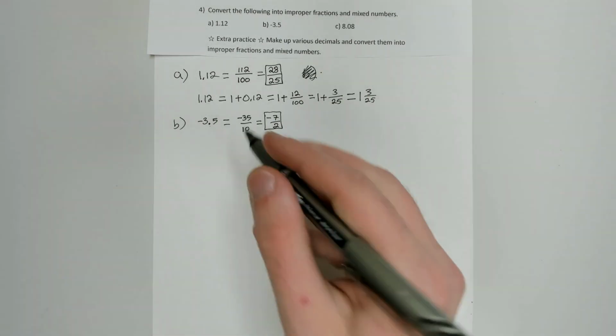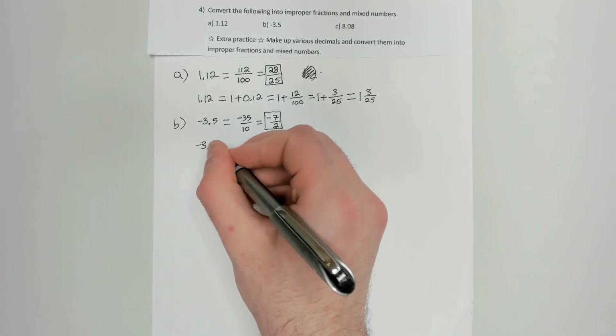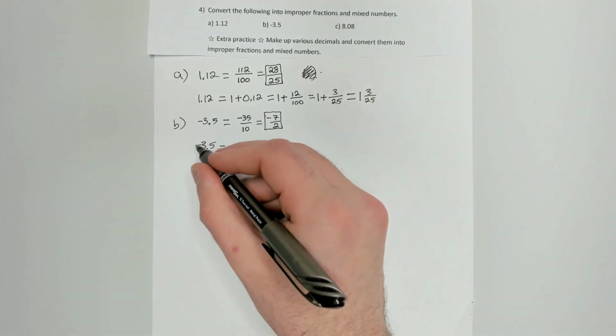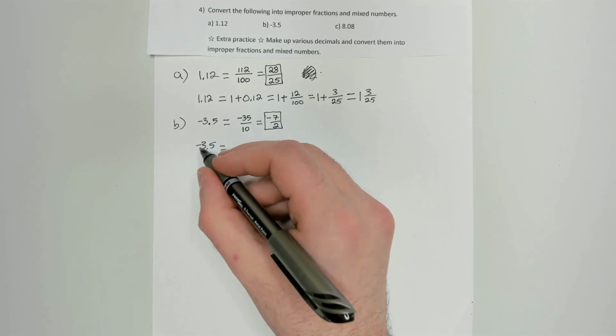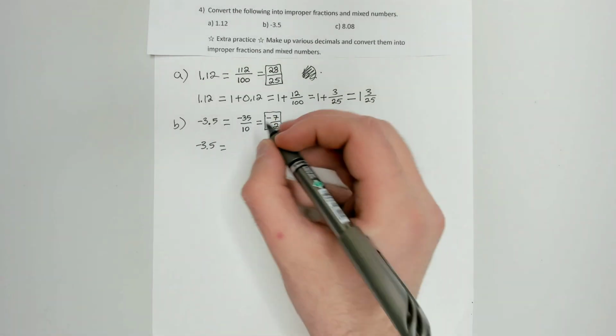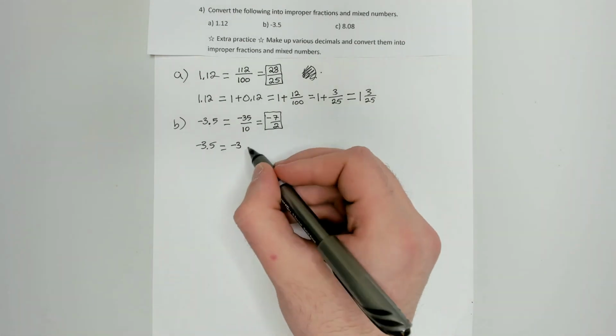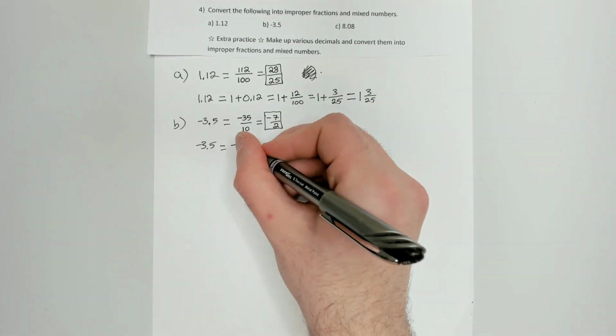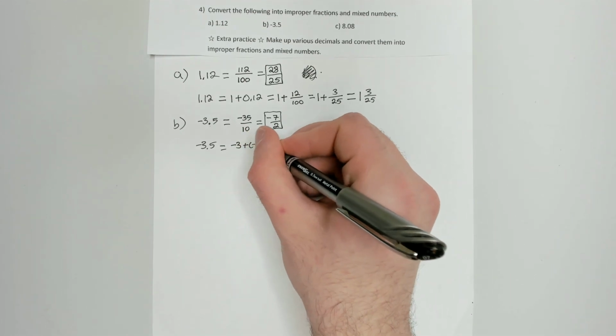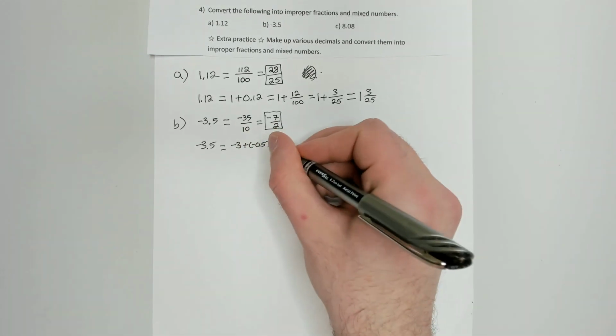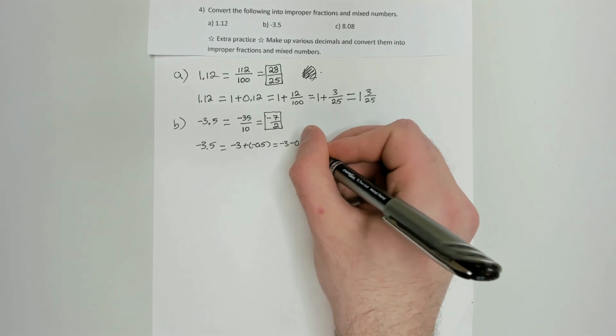But we can also do this with mixed numbers. So same method, we want to express this as basically chunking off the whole number part from the decimal part. So it's going to be negative 3, but it's not going to be plus 0.5, it's going to be minus 0.5, or we could think of it as plus negative 0.5. It's kind of up to you. We know from previous videos that these are the same thing.